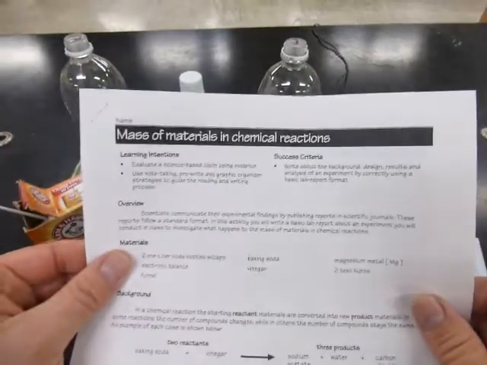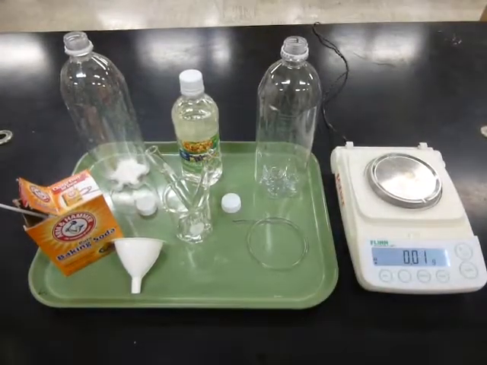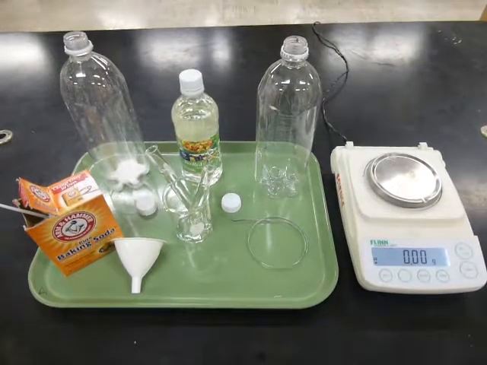Please make sure you have your copy of Mass of Materials in Chemical Reactions. The goal of this experiment is to look at what happens to the mass of materials in a chemical reaction. We're going to perform an experiment with two different chemical reactions.